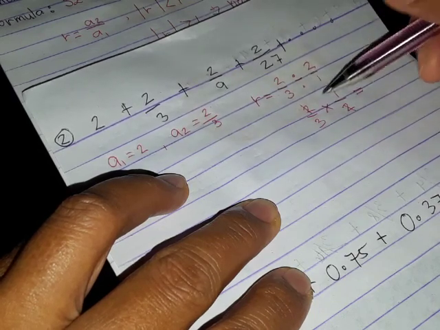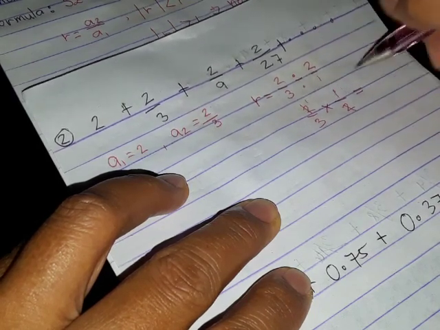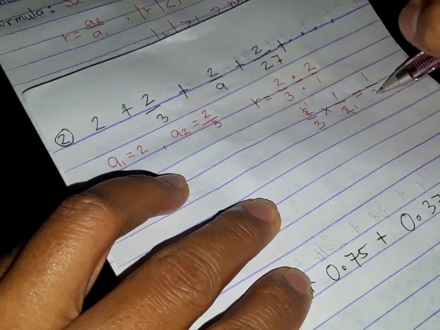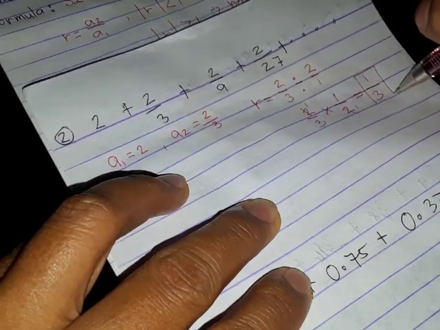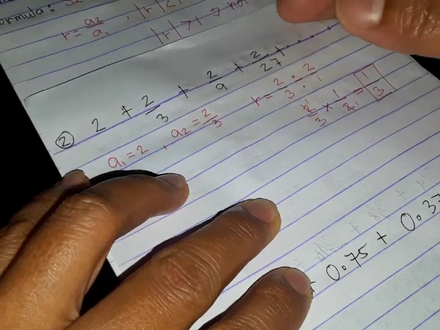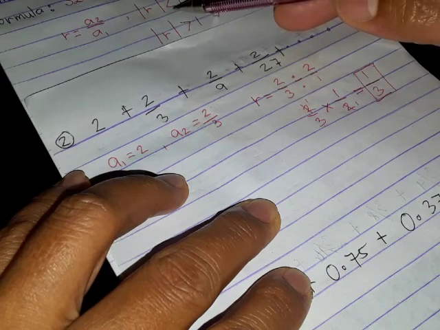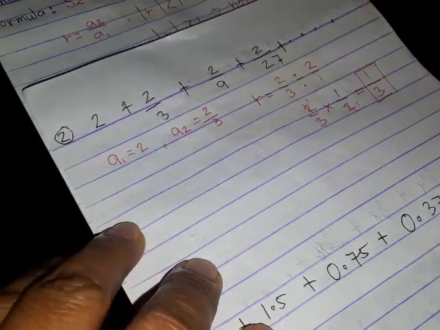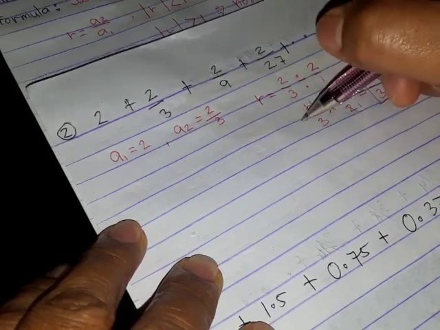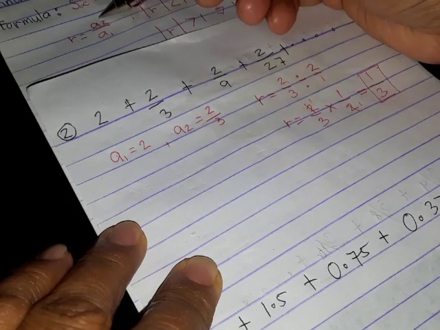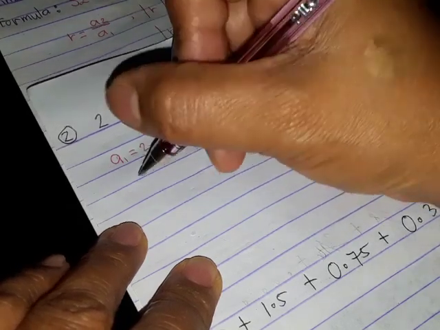Then 1 times 1 is equal to 1. 3 times 1 is equal to 3. So ang ating R ay 1/3. So kung 1/3 siya, mas mababa siya sa 1. So defined pa rin siya. So pwede natin siyang gamitin. So itong ating R.